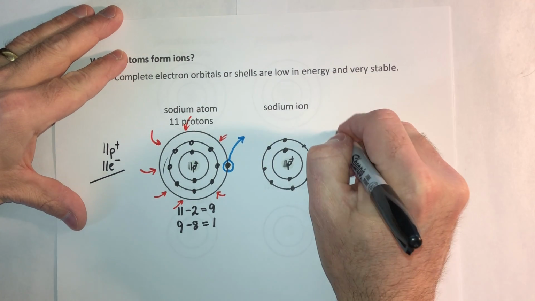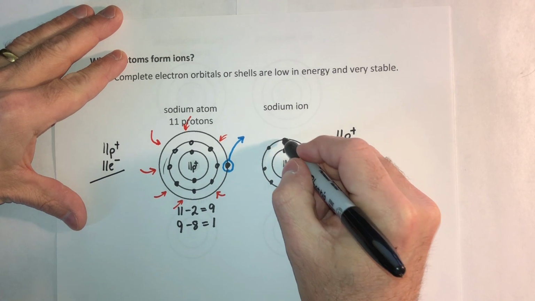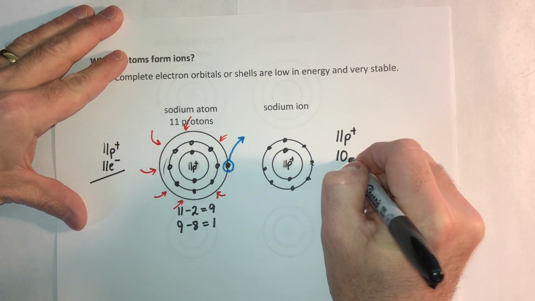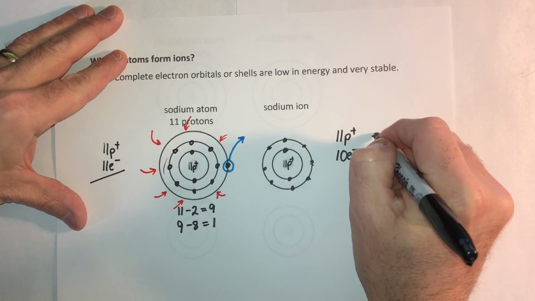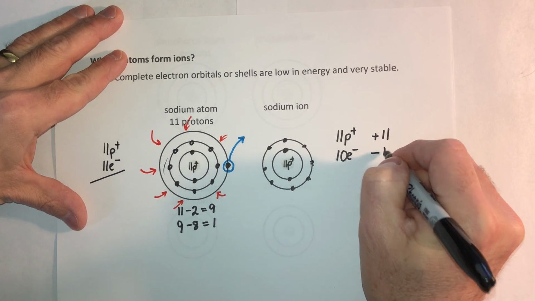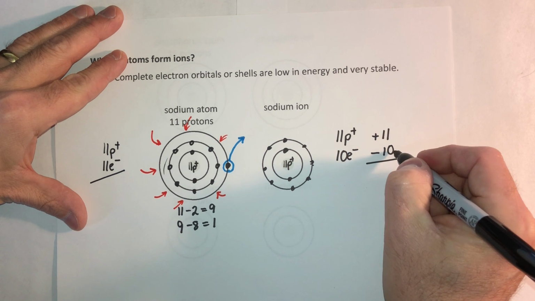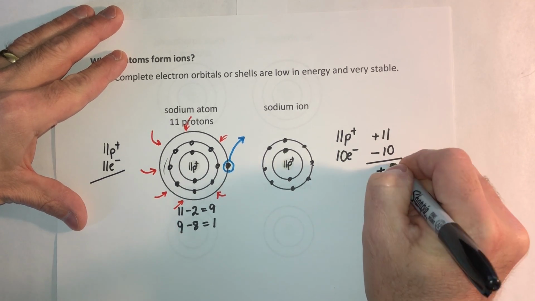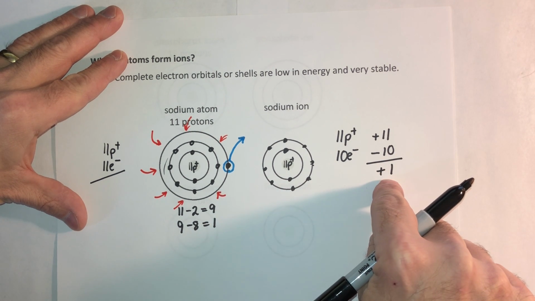You've still got your 11 positive protons, but now you've only got 1, 2, 3, 4, 5, 6, 7, 8, 9, 10 negative electrons. Think of it in terms of math. If I told you that you had a plus 11 and a minus 10 and I asked you to add them up, positive 11 plus a negative 10 would give me a positive 1. This would have a charge of positive 1.